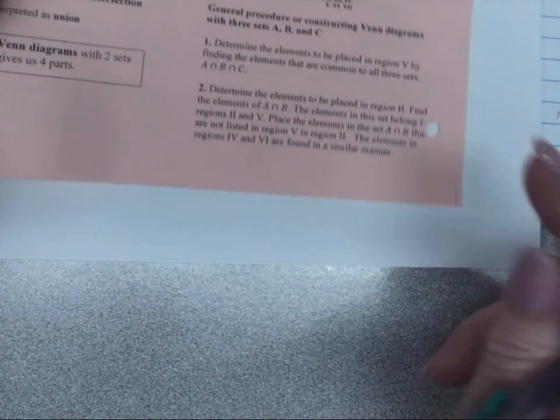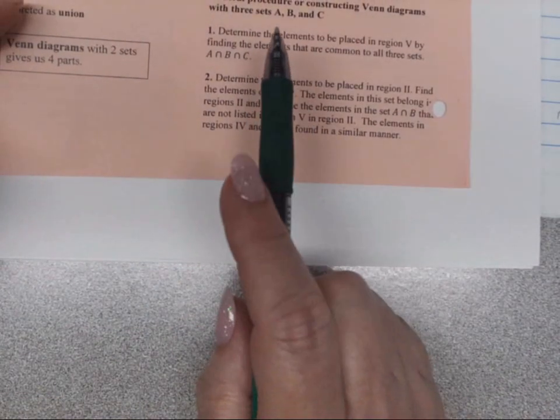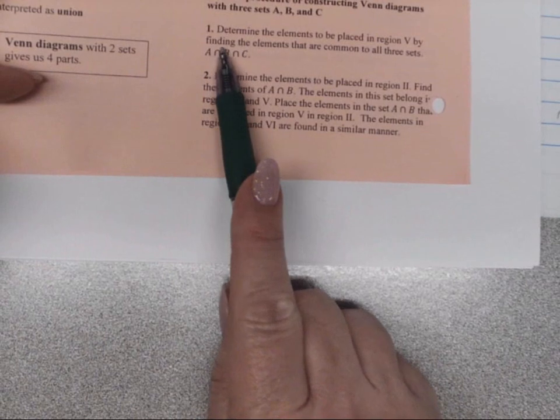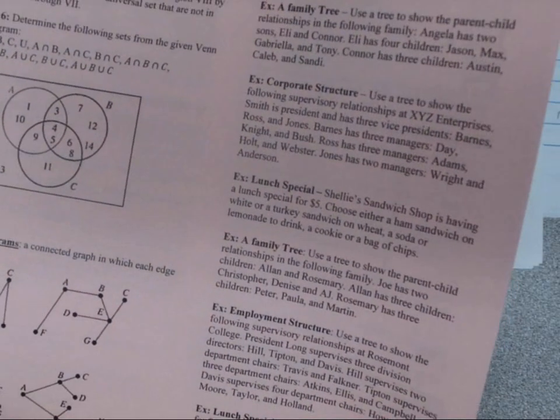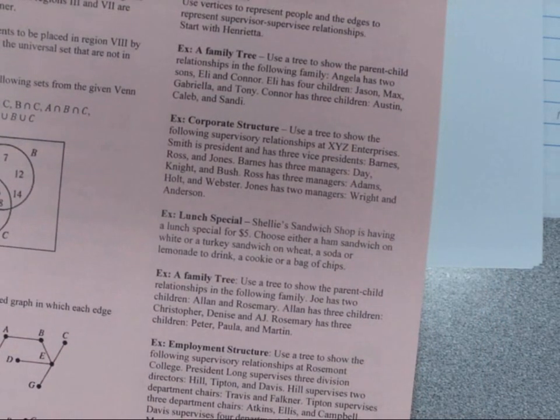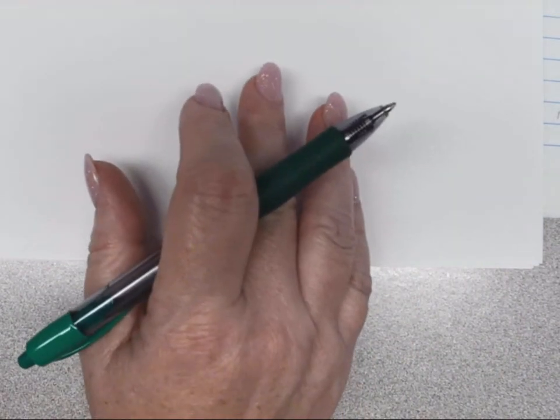So the first thing you want to do, there are some steps here when you're doing the sets with 3 sets. Find the intersection of all of them, and then find the intersections between each of the individual sets, because that will make it easier to do. All right, so let's go look at an example.